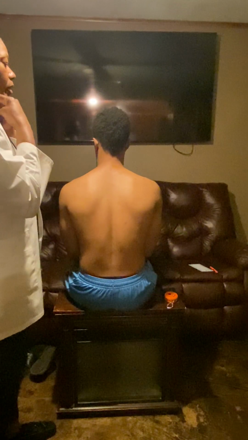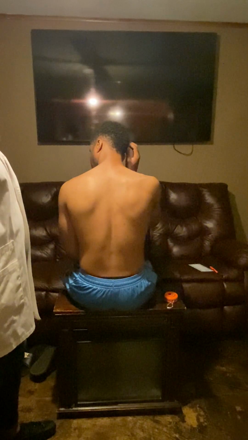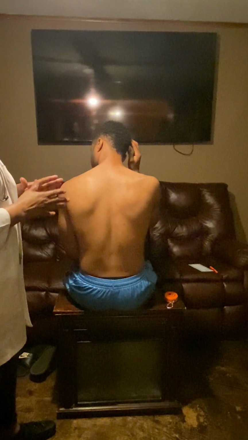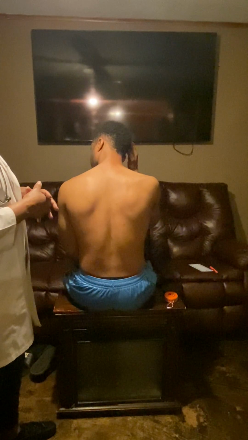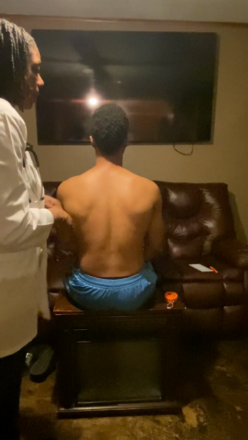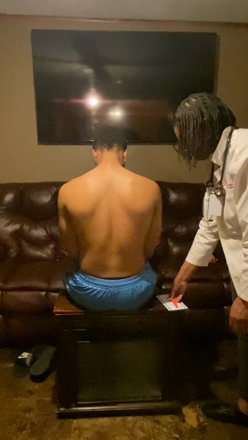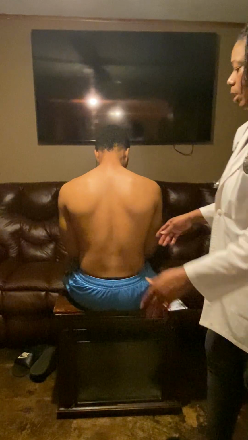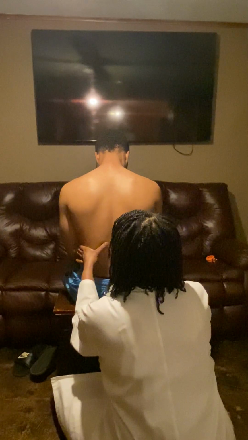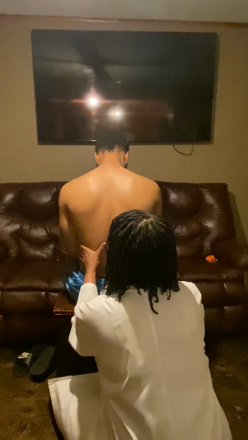Okay, since we turned back around to the back, I'll perform the diaphragmatic excursion. Let me get my pen, sorry. I'll put a little mark on your back. Okay, I'm going to place my hands like I did before, at the 10th intercostal space.